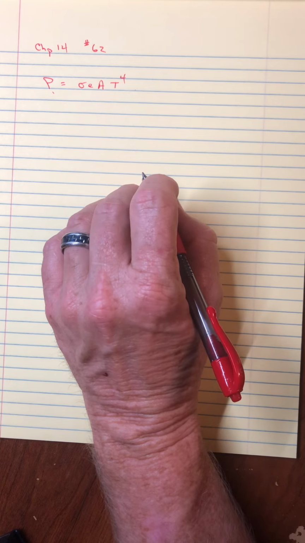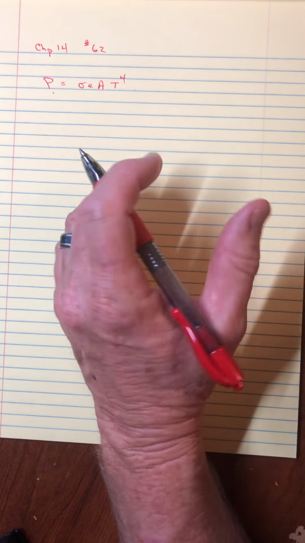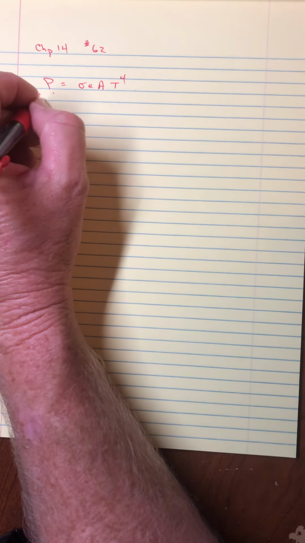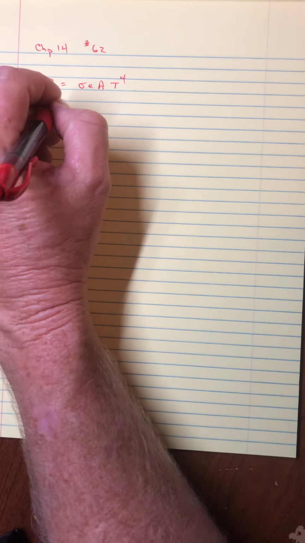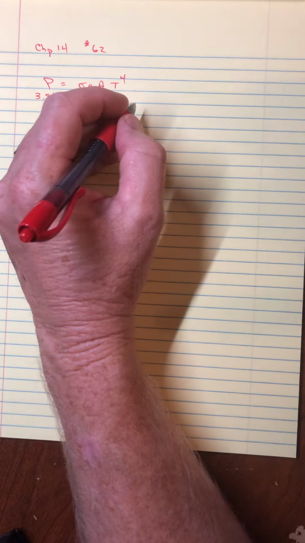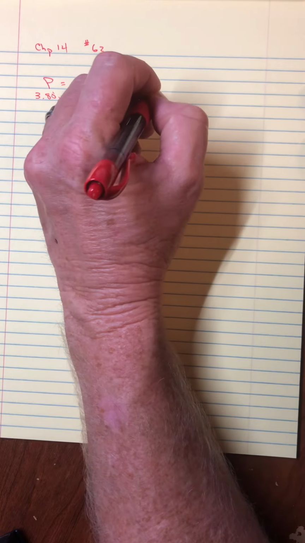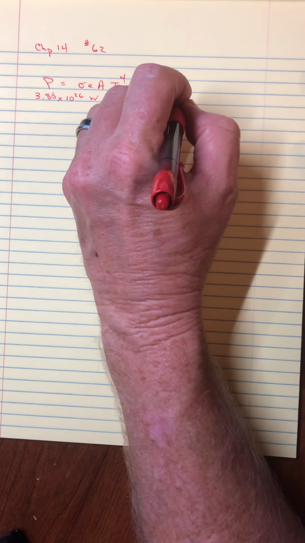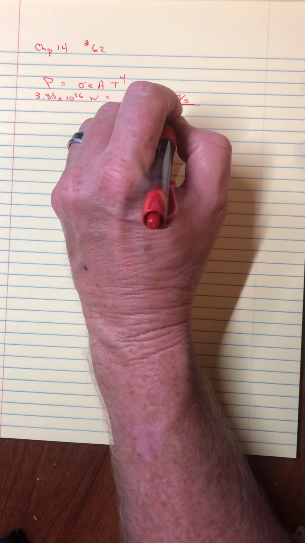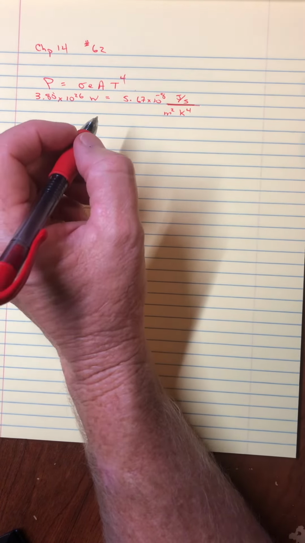So this one says, calculate the surface temperature of the sun, given that it is a sphere of radius 7 times 10 to the 8th, and it radiates this big power. So I'm just going to use these numbers. So this is 3.80 times 10 to the 26th watts. And Stefan's constant is 5.67 times 10 to the negative 8, and the units are in joules per second on the top, divided by meters squared over Kelvin to the fourth power.